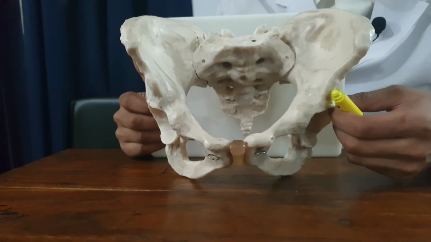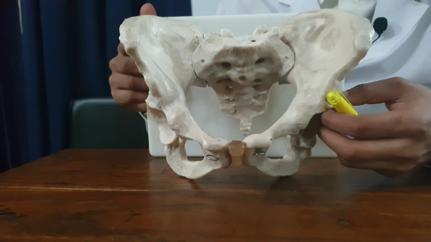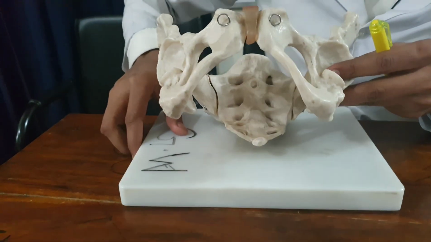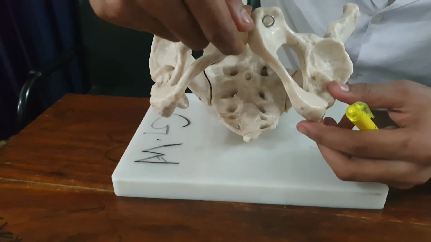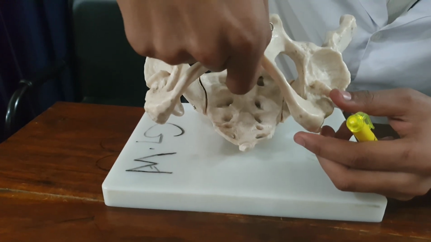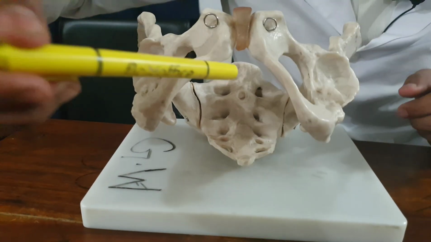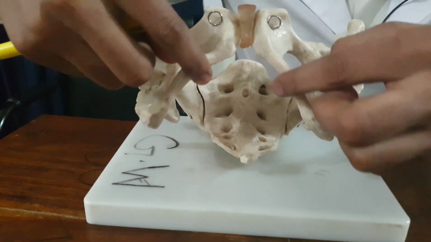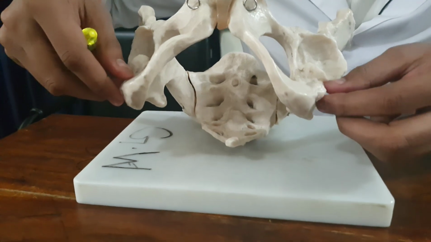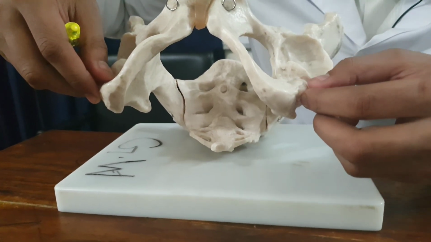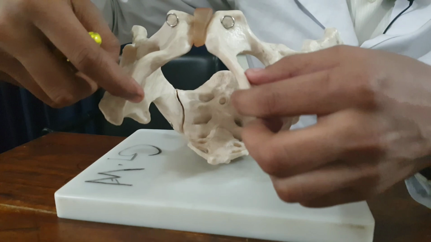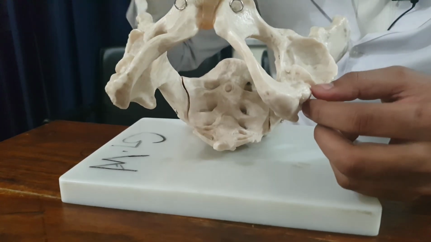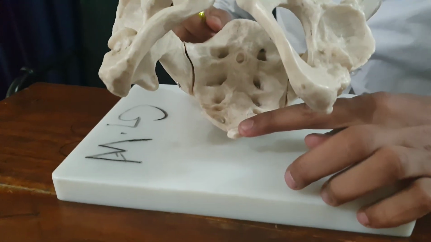Now let us discuss the anatomical outlet. Anatomical outlet is also called bony outlet. The boundary of the anatomical outlet is, in front, the lower border of the symphysis pubis; laterally, the ischiopubic rami, ischial tuberosity and sacrotuberous ligament; and posteriorly, the tip of the coccyx.